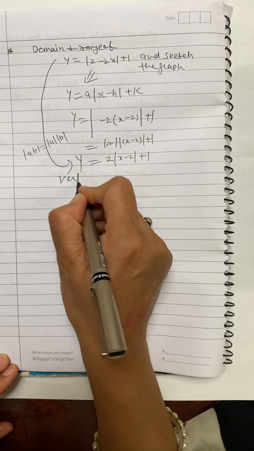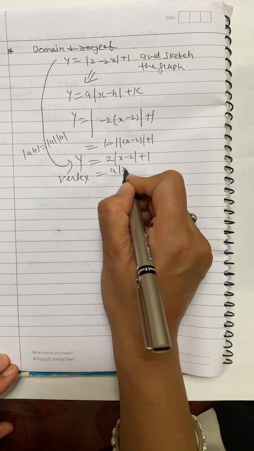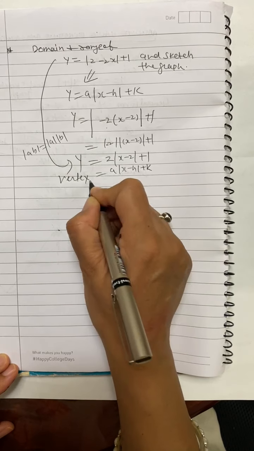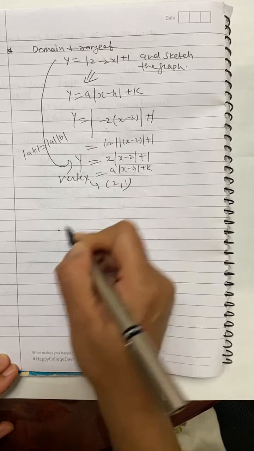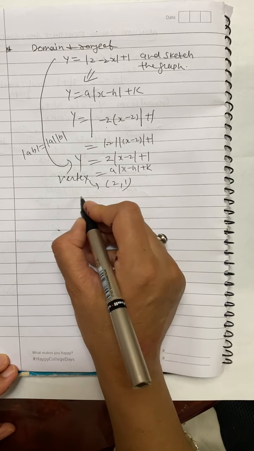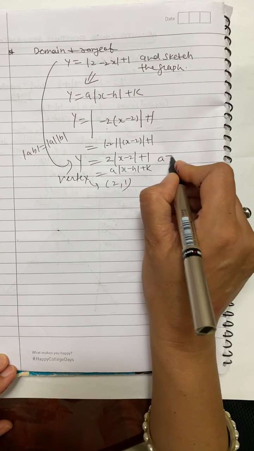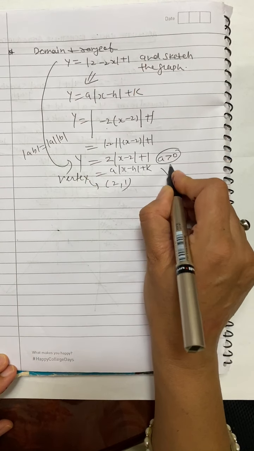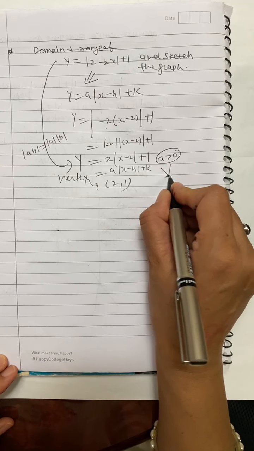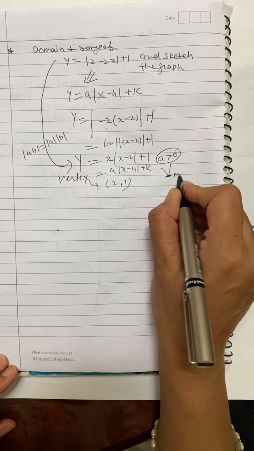Now I know the vertex in this case, if I compare with the general form, is going to be (2, 1). So once we know the vertex, and since in this case your a is greater than 0, which means the graph is going to open up, and the vertex is going to be, in this case, the minimum point.